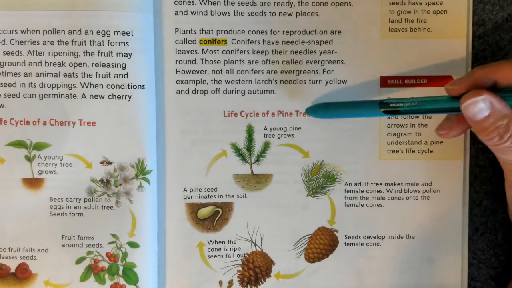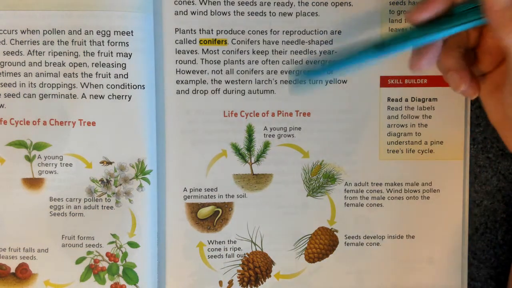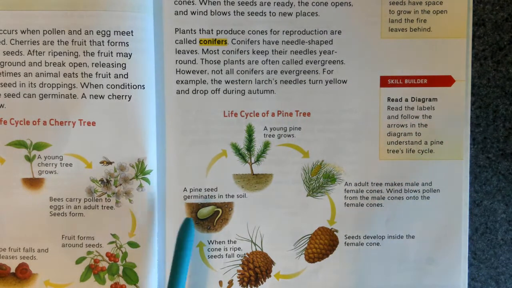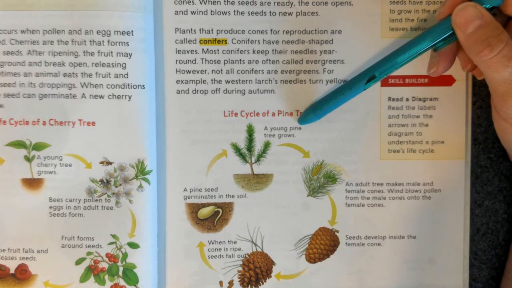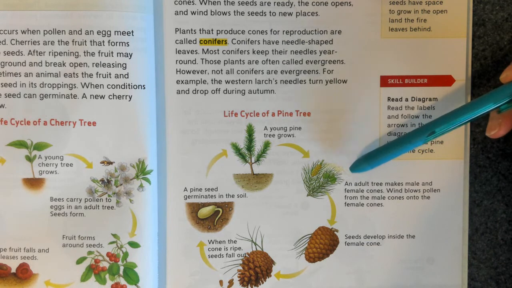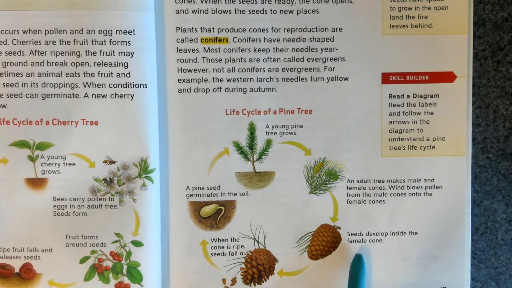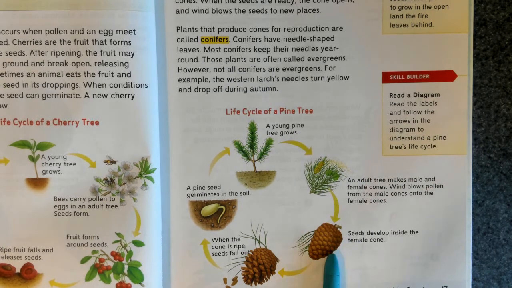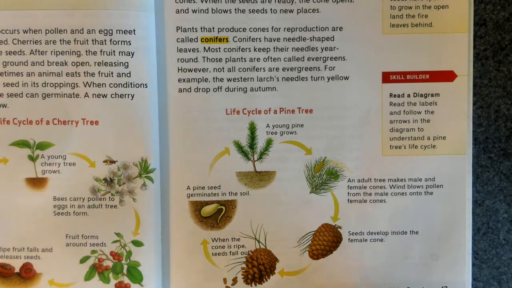Life cycle of the pine tree. Okay, right here. A pine seed germinates in the soil. A young pine tree grows. An adult tree makes male and female cones. Wind blows pollen from the male cones into the female cones. Seeds develop inside the female cone. When the cone is ripe, seeds fall out, and then we're back to a new pine seed.